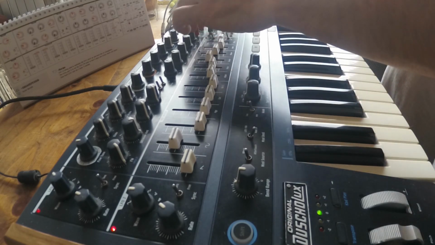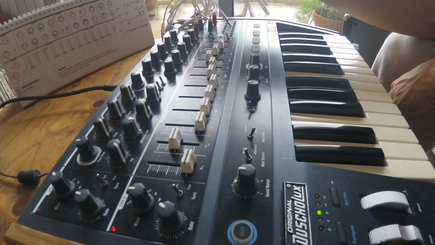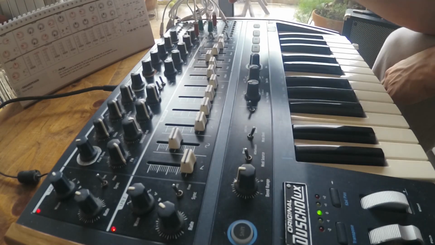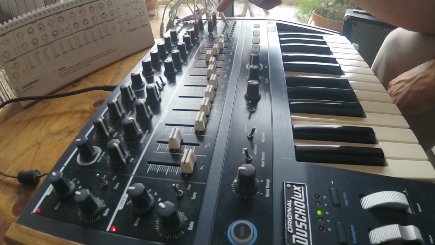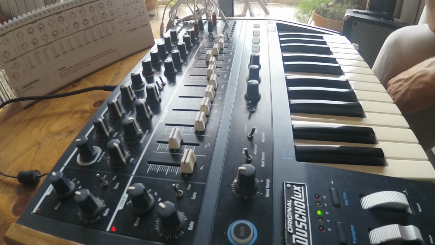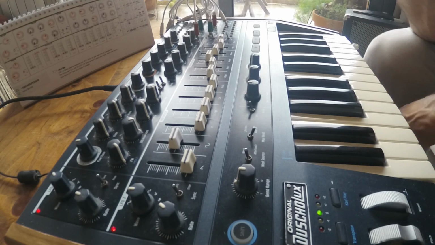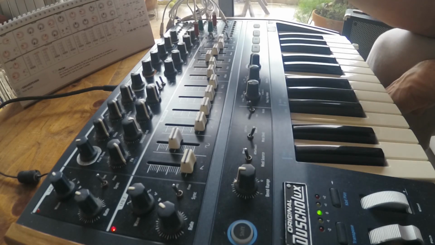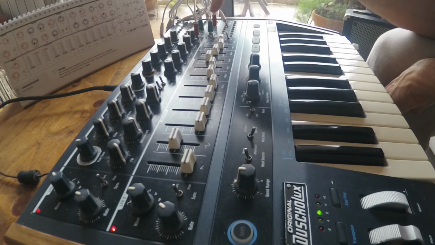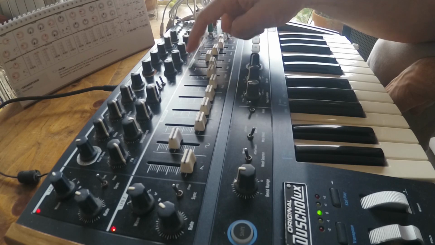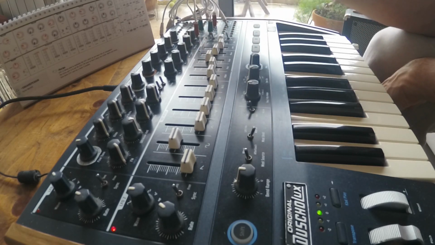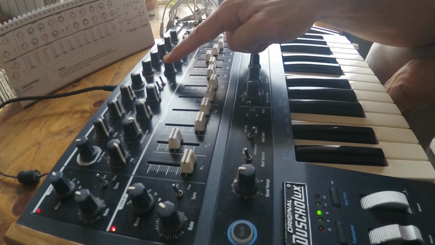You play it, you can use this AD envelope, which we'll also talk about right now. The AD envelope is normally routed to the amp section, to the amplitude modulation on the amp, and the ADSR is normally routed to the filter frequency modulation, which is this knob here.